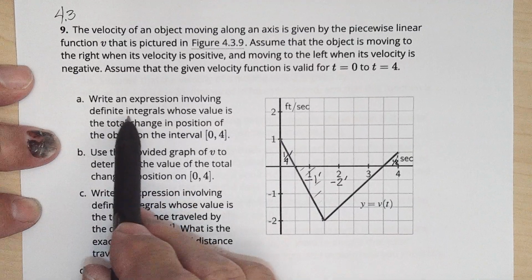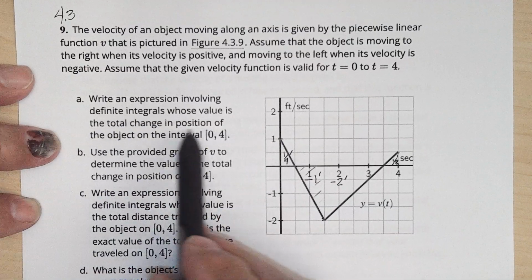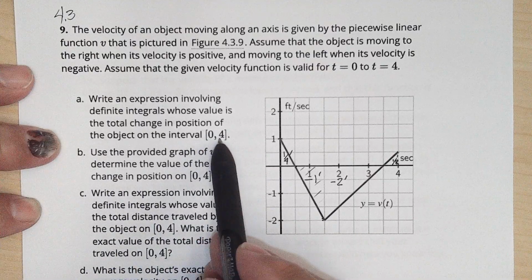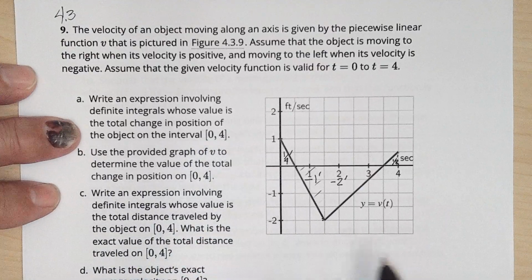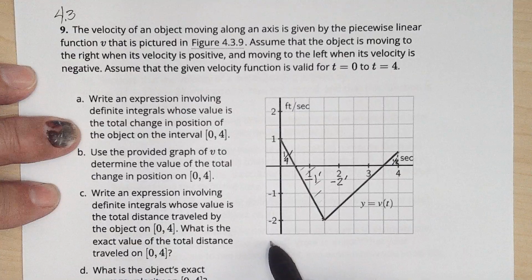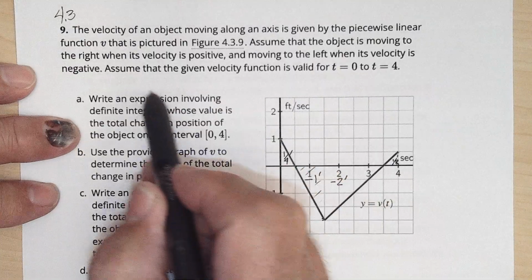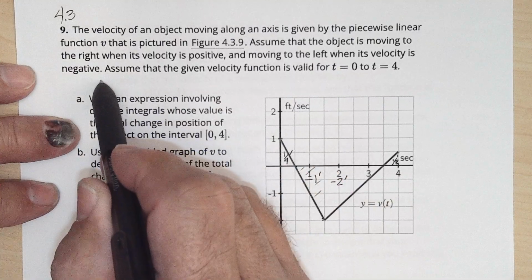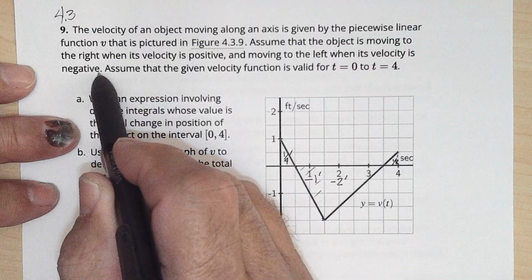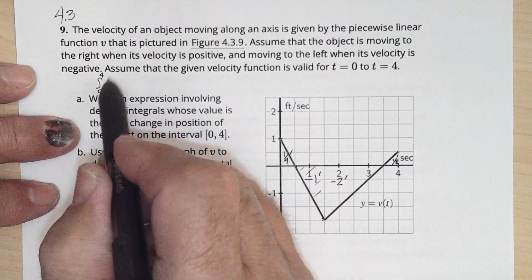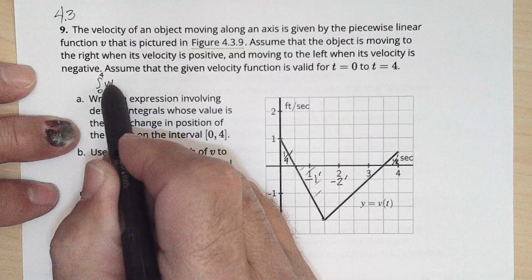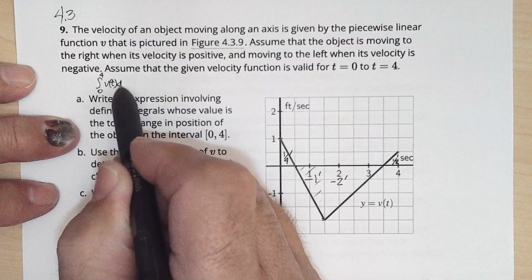Write an expression involving definite integrals whose value is the total change in position from 0 to 4. Well, that would be, without doing much thinking, the integral from 0 to 4 of whatever the equation of the velocity is, dt.